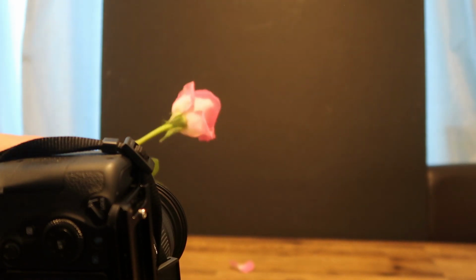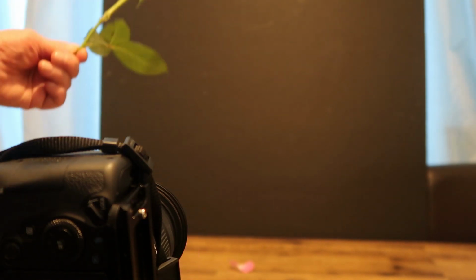I've set up the camera on a tripod and I've got it pointing towards the black screen, and what I'm going to do is move this flower and take the shots.